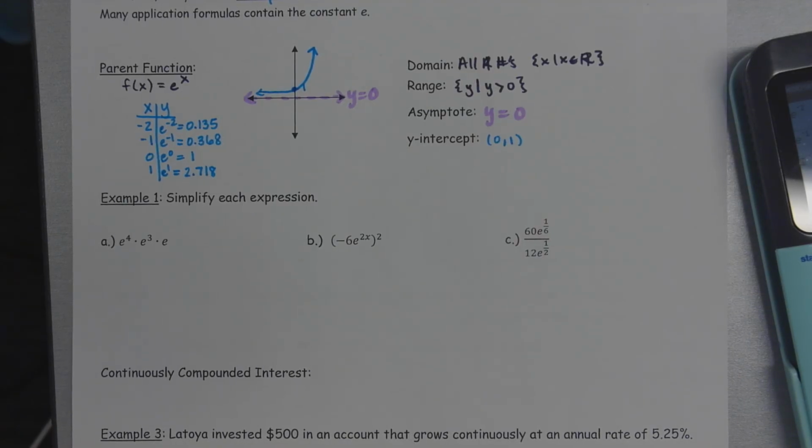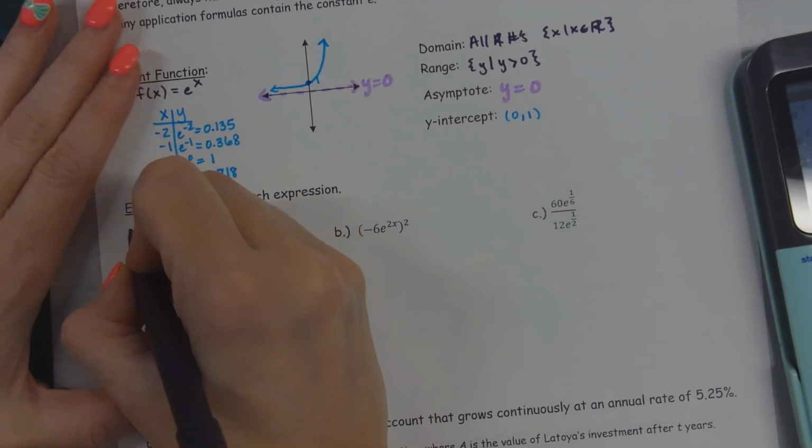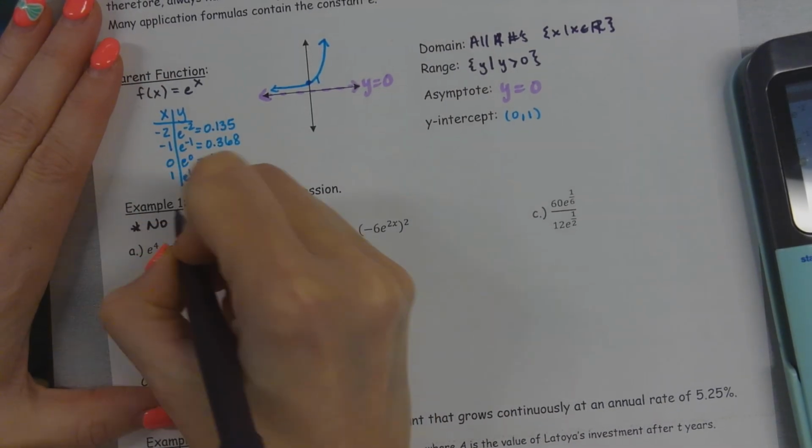Before we get into the graphing of these functions and the applications, we're first going to do some simplifying. In example 1, we're going to do without a calculator.